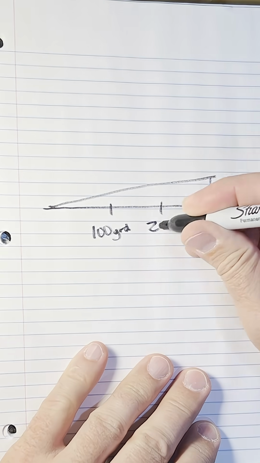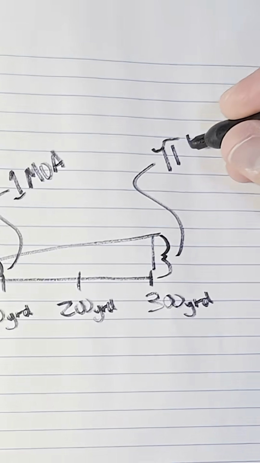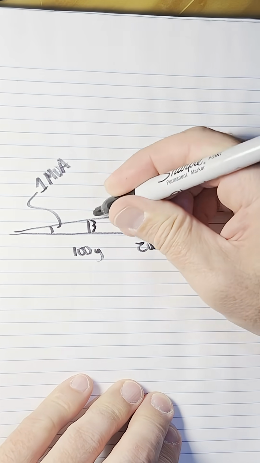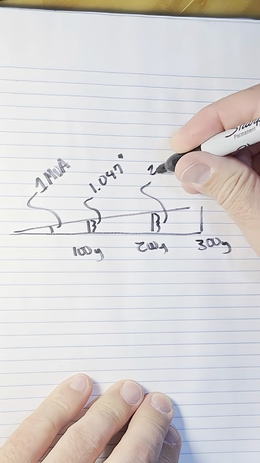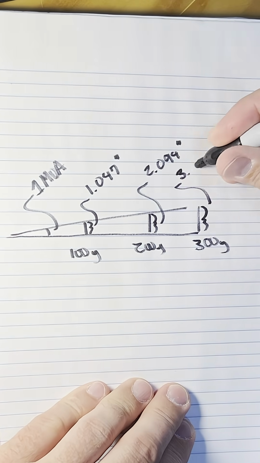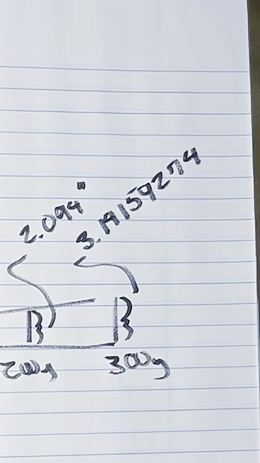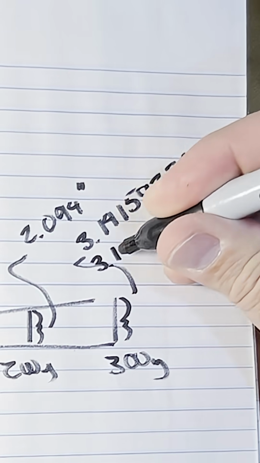Did you know that 1 MOA at 300 yards is pi? Well, almost. Here's what's going on. Rifle shooters know that 1 MOA at 100 yards is about 1 inch, and at 200 yards it's about 2 inches, and at 300 yards it's about 3 inches, but the actual number at 300 yards is 3.14159274. That's the same as pi down to 6 digits.